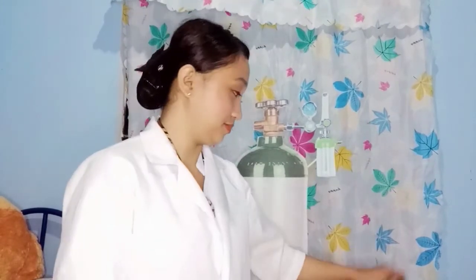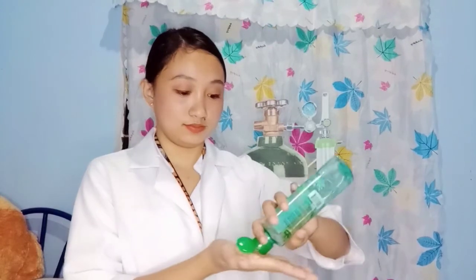And then next, perform hand hygiene and put on PPE if indicated. Then next, identify the patient.